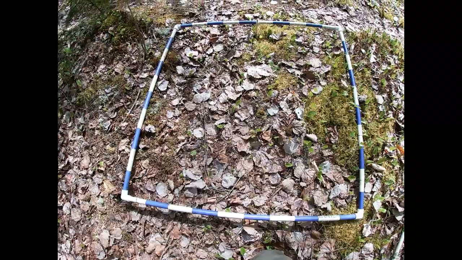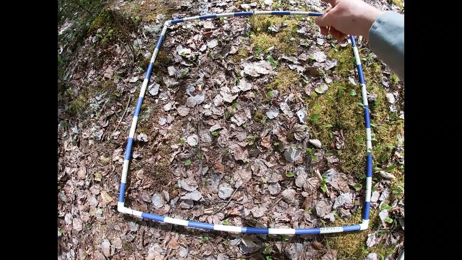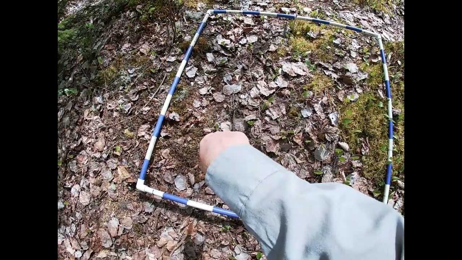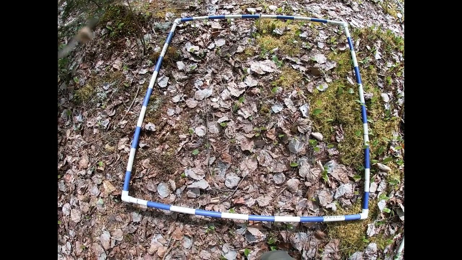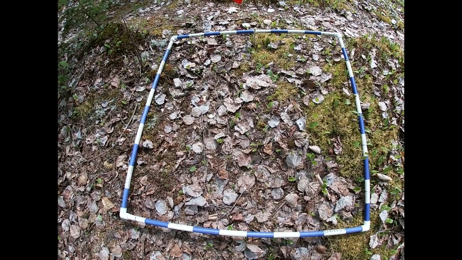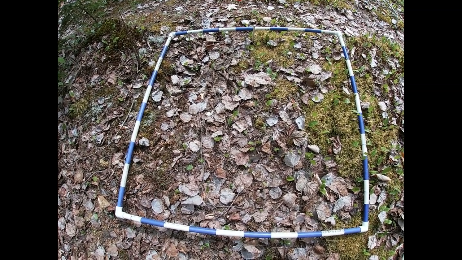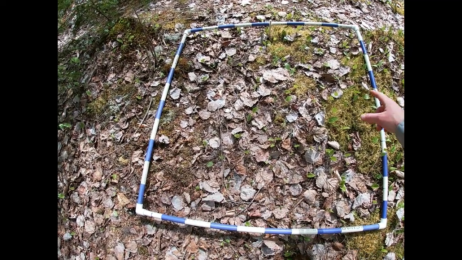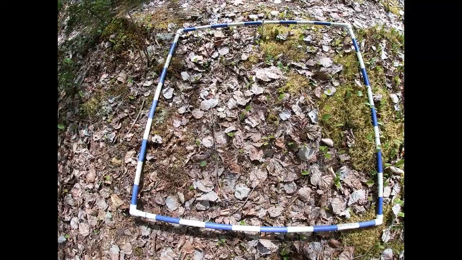There's no sphagnum, but there is quite a bit of moss. You can see over here there's quite a bit of moss, and there's a little bit more right there. So I actually think 25 to 50 for moss. And then lichens, it's a little bit over here, a little bit right here.